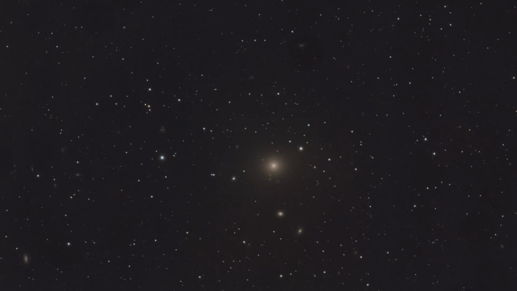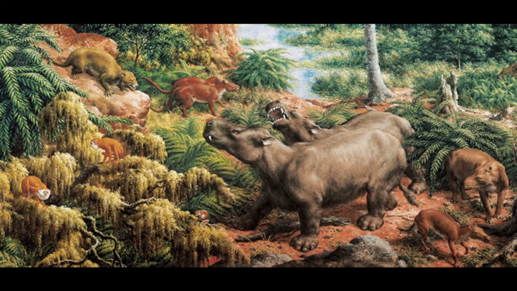So that means that light left this particular object during a period in the Earth's history that's referred to as the Eocene epoch. And that's when the first true mammals start to appear and diversify on the Earth. It's a time following the extinction of the dinosaurs.